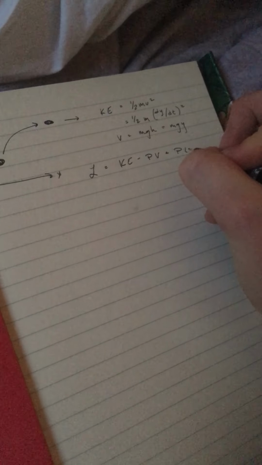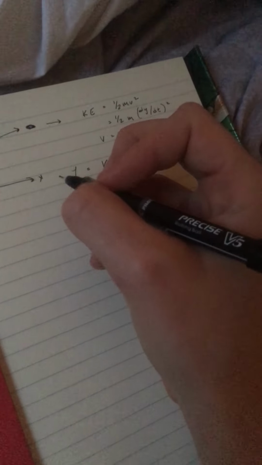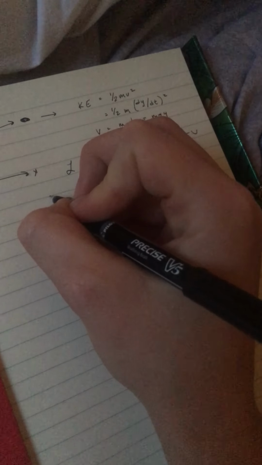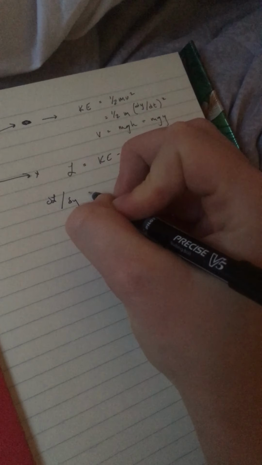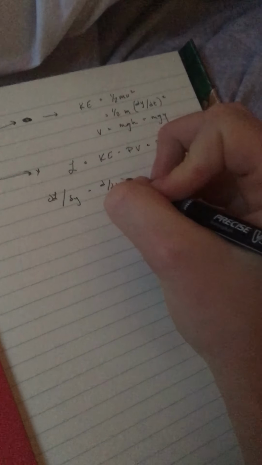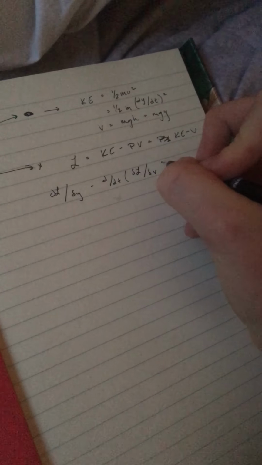I wrote that as V, so oops, KE minus V. And some really smart people developed something called the Euler-Lagrange equation, which tells us that the derivative of the Lagrangian with respect to position minus the time derivative of the derivative of the Lagrangian with respect to velocity equals 0.